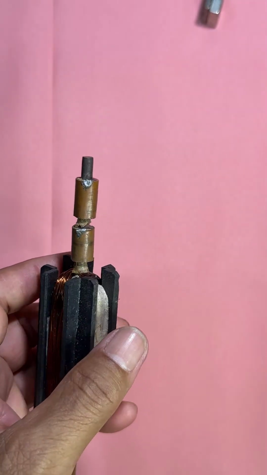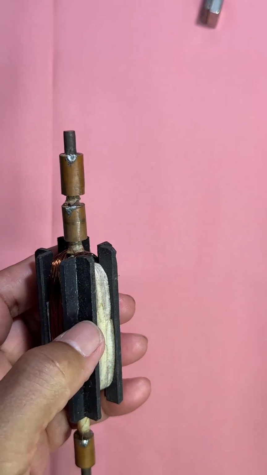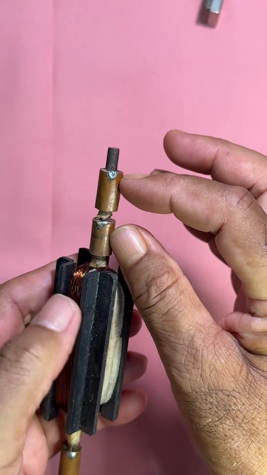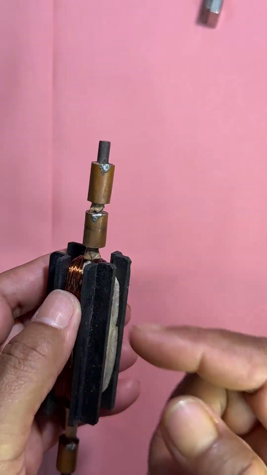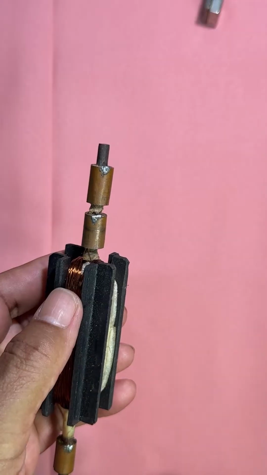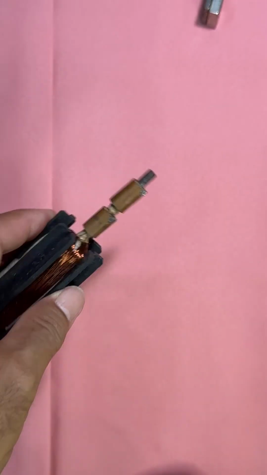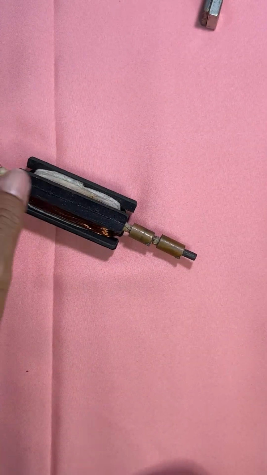So if you want to verify using a multimeter, if you connect these two terminals, that means the whole system will be a single conductor, and it will be shown by our multimeter. I will show you now. Let it be here before all of you.